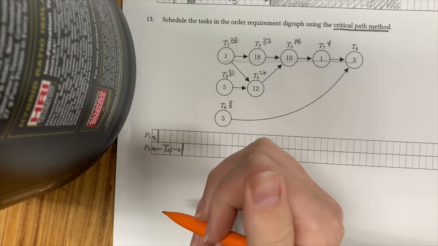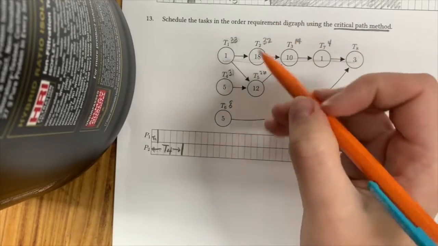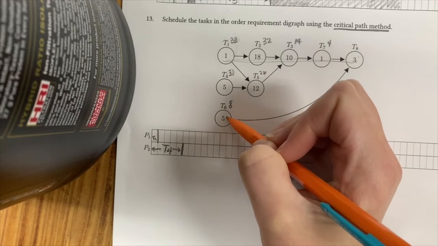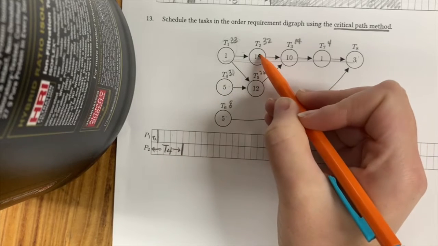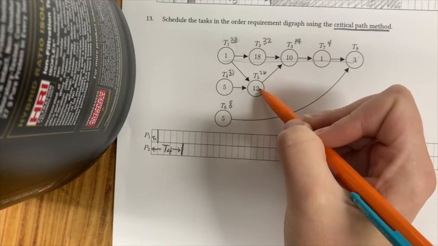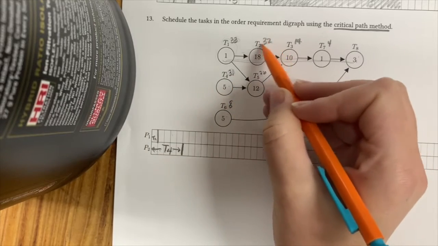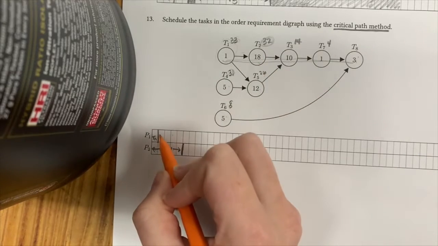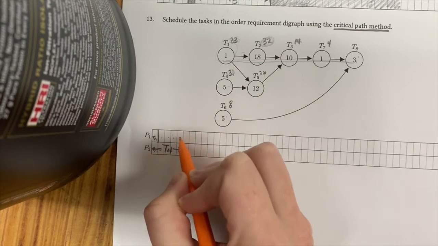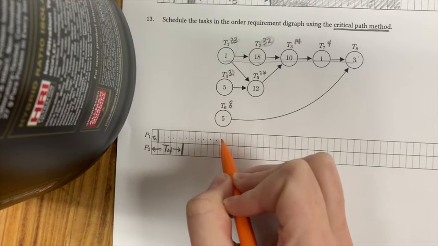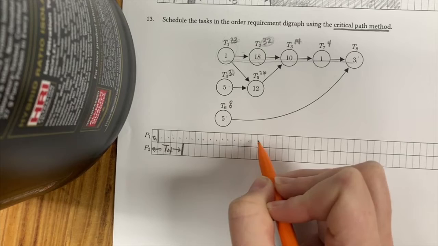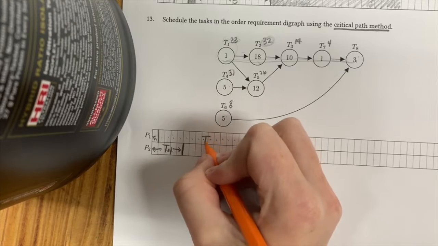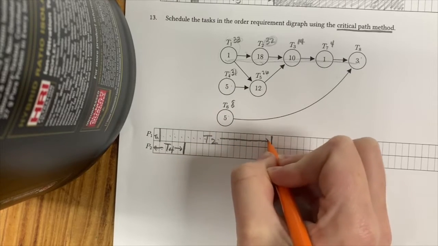And then from there, we could do T6, T2, and we can't do T5. And since T2 has the bigger number up here, the critical number, we're gonna do T2 next. So we're gonna give that to processor 1. So this is T2, kind of big. Gonna be working for a while.